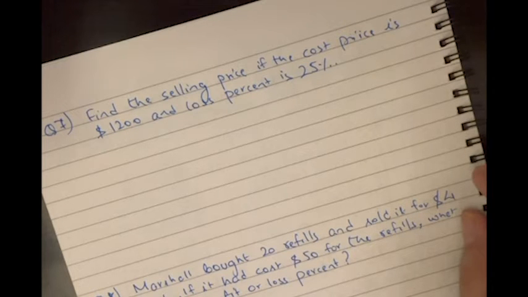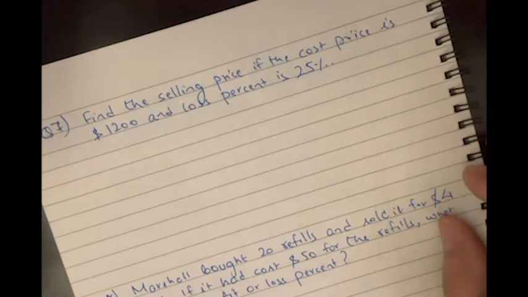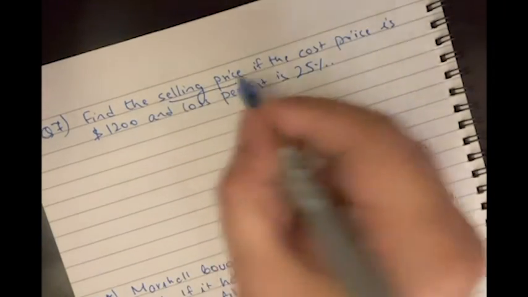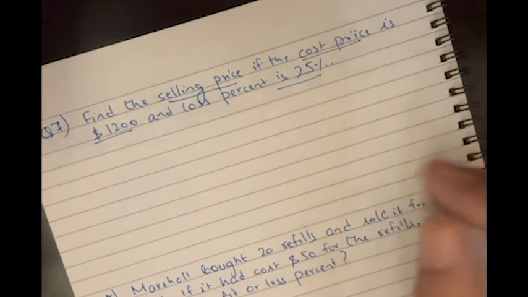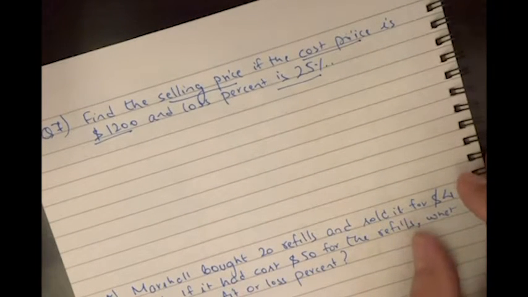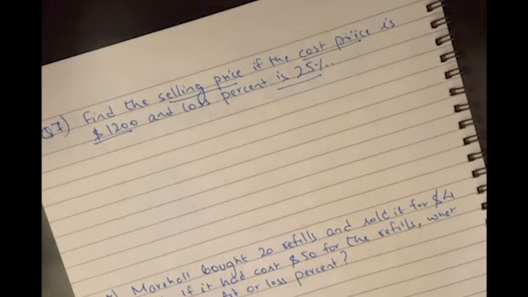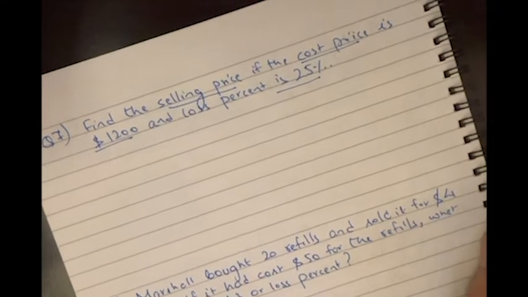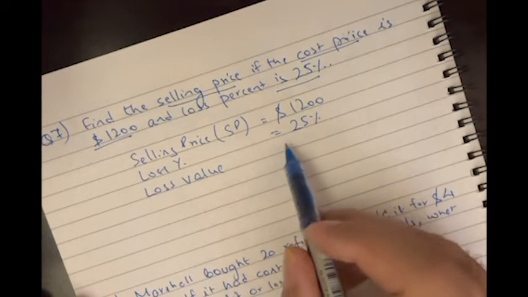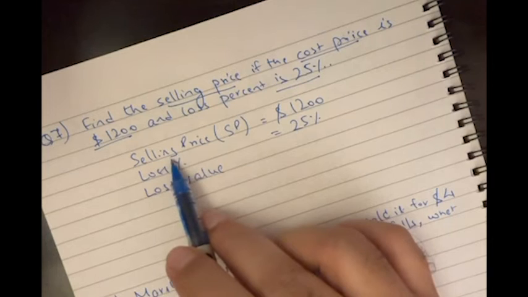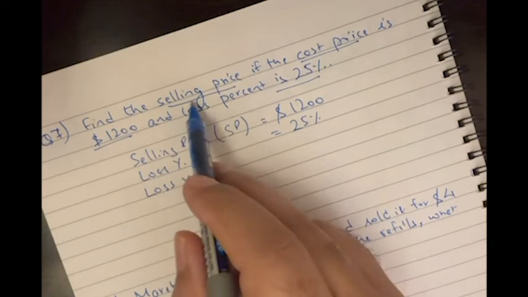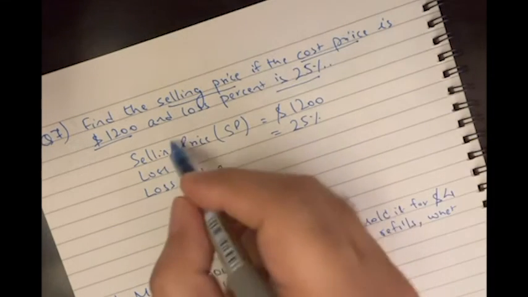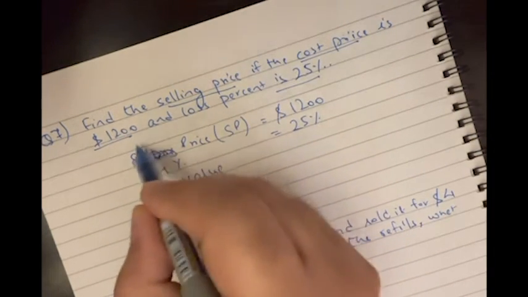We are looking at question number 7 now, and this question is saying find the selling price if the cost price is this and the loss percentage is 12%. So the question is very clear. We need to find out the selling price when the cost price is given to you and the loss percentage is also given to you. I think I made a small error here, so let me fix this. We need to find out the selling price, however the cost price is given to us, so I will have to call this the cost price.